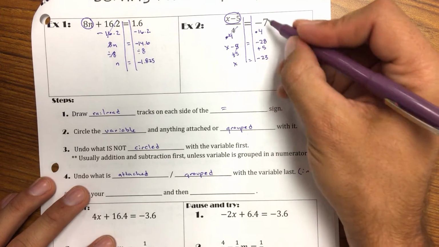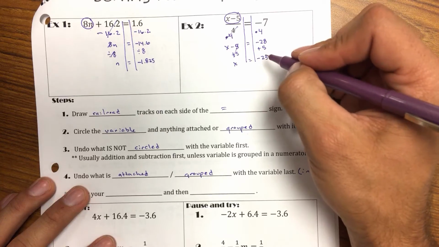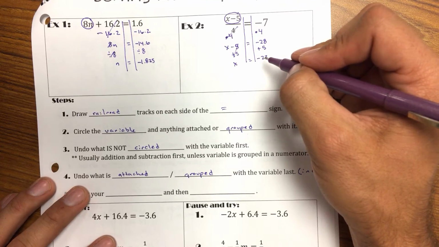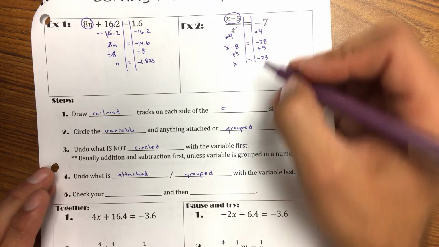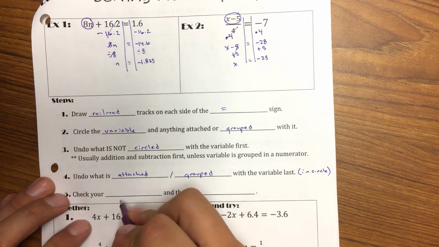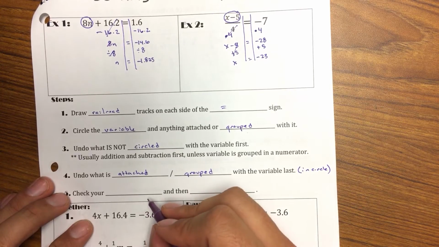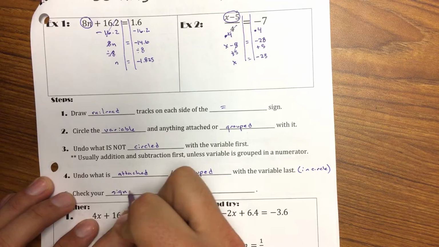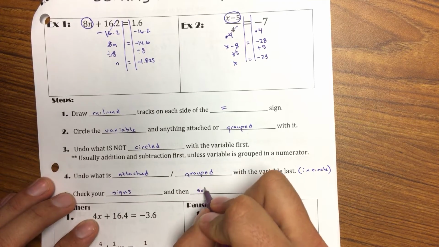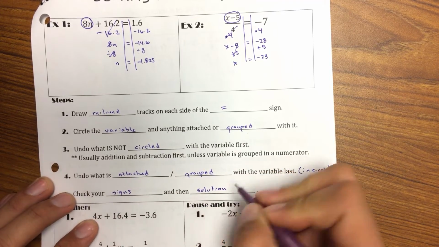Pause it, plug all of this in your calculator, make sure that you're getting the same answers. Make sure that you're doing it correctly before you have to try this on your own. All right, now step 5 says to check your, there's 2 blanks here. Normally I tell you to check just your solutions, but I want you to go back and check your signs and then your solution to make sure you didn't make any mistakes.